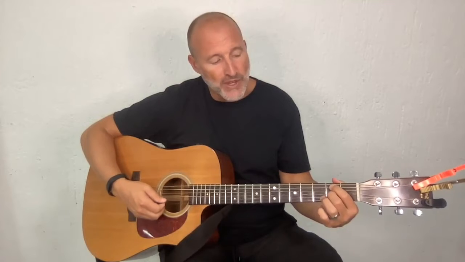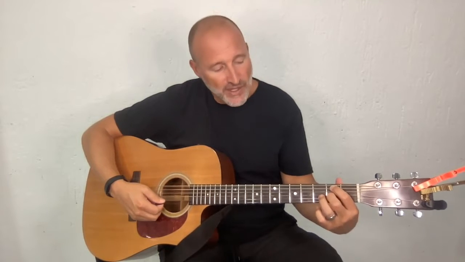So we're playing B minor. Another way to find that is start with D and count up 6. D, E, F sharp, G, A, B. So there's your 6. So index finger on the second fret of the A string, middle finger on the second fret of the G string, and ring finger on the third fret of the B string.